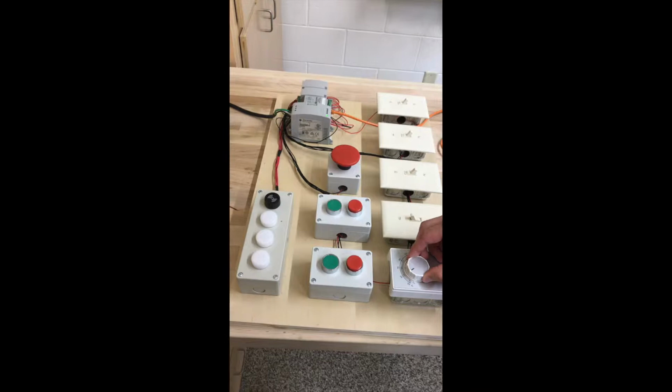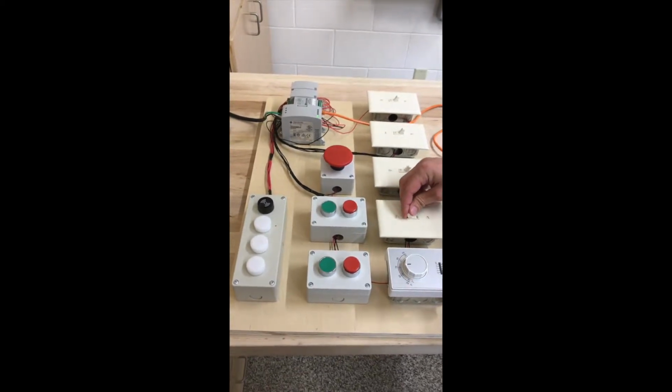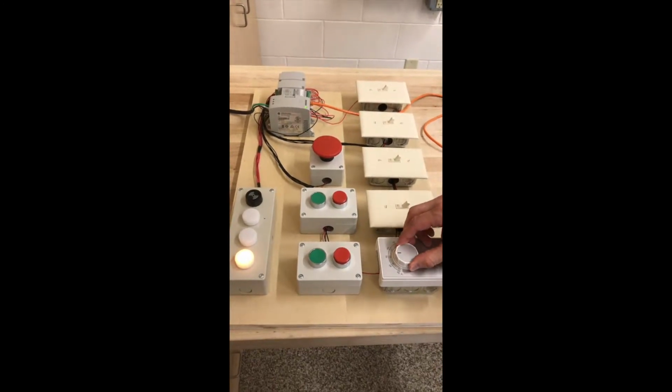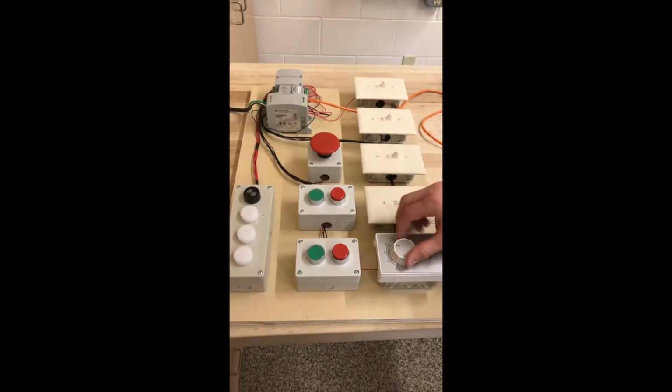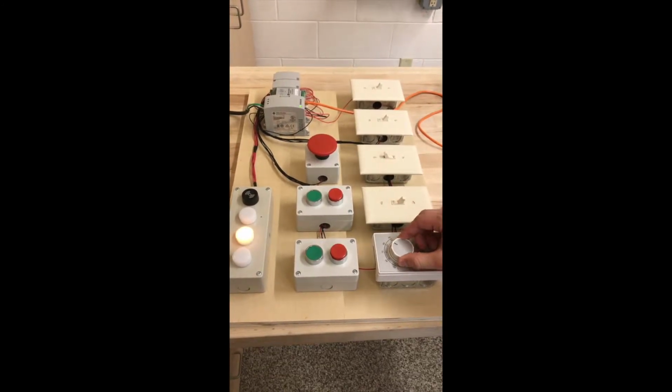neither heat nor cool. And when switch 1 is in the off position, it allows you to cool the house. When switch 2 is in the on position, it allows you to heat the house in the winter.